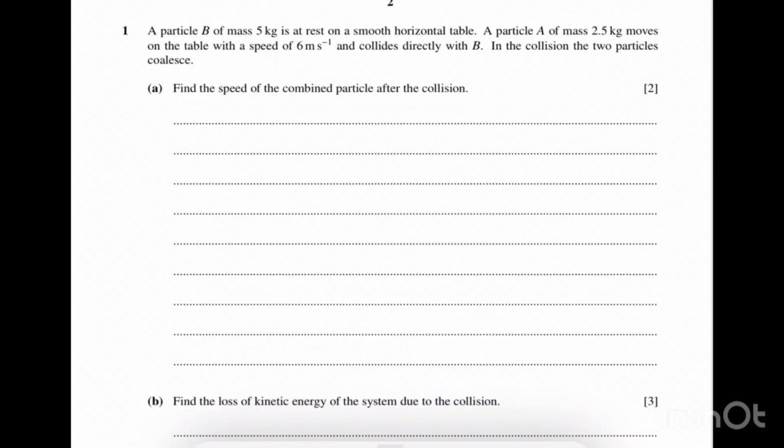This is question number 1. So they're saying that a particle B of mass 5 kg is at rest on a smooth horizontal table. Then another particle A of mass 2.5 kg moves on the table with a speed of 6 meters per second and collides directly with B.